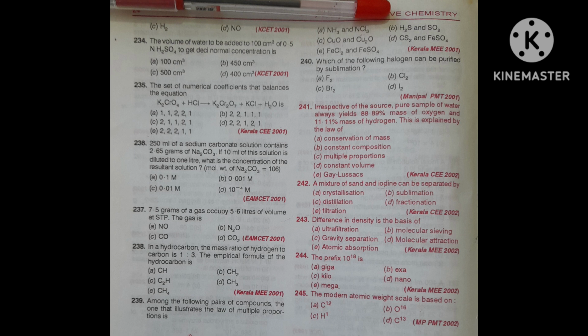Now the next question I am reading. Question number 236. 250 ml of sodium carbonate solution contains 2.65 grams of sodium carbonate. If 10 ml of this solution is diluted to 1 liter, what is the concentration of the resultant solution?